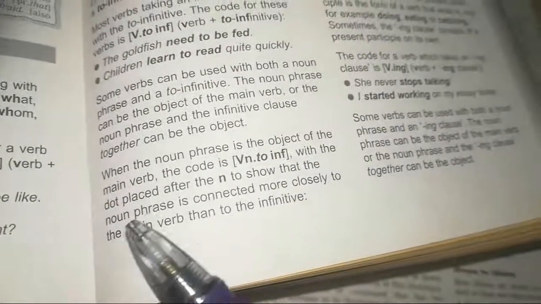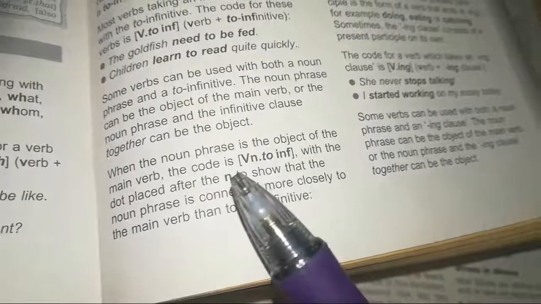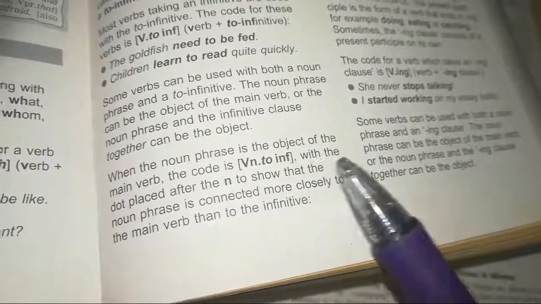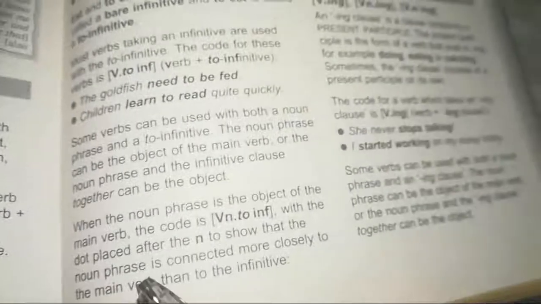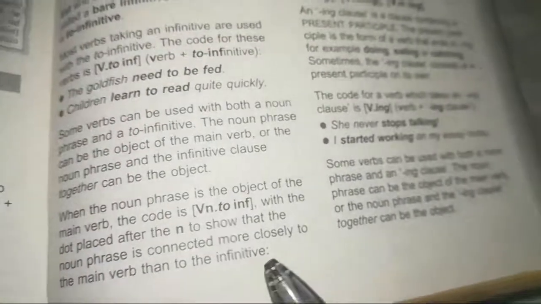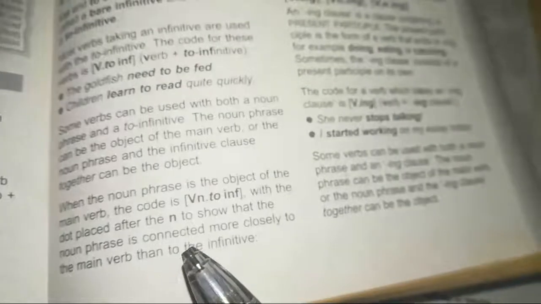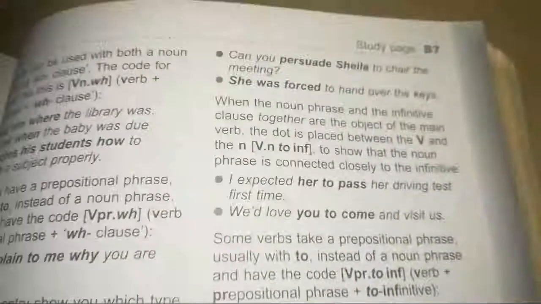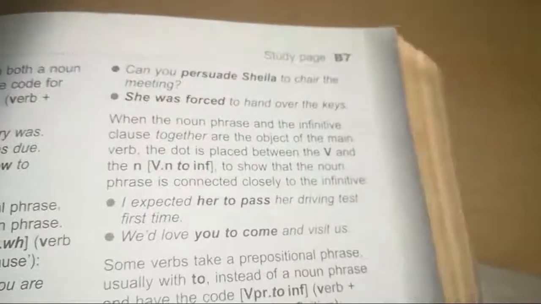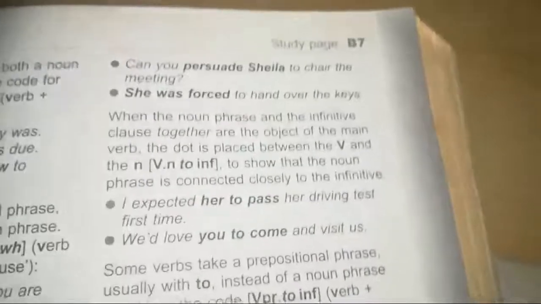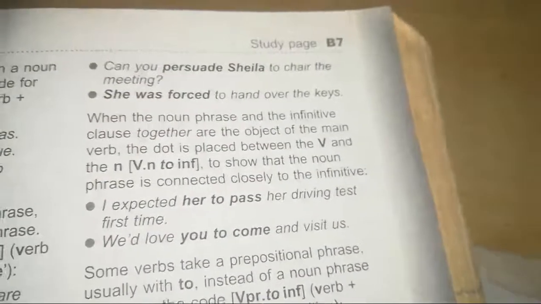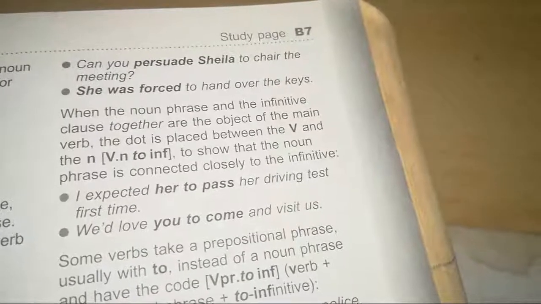The dot is placed after the N to show that the noun phrase is connected more closely to the main verb than to the infinitive. Can you persuade Sheila to share the meeting? She was forced to hand over the case.